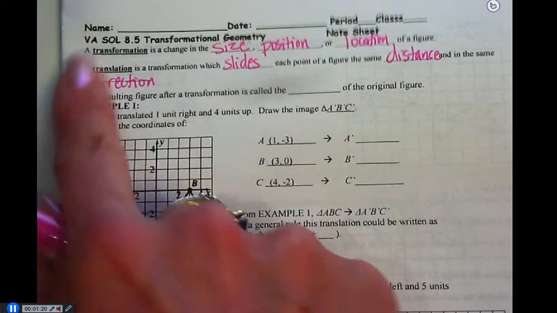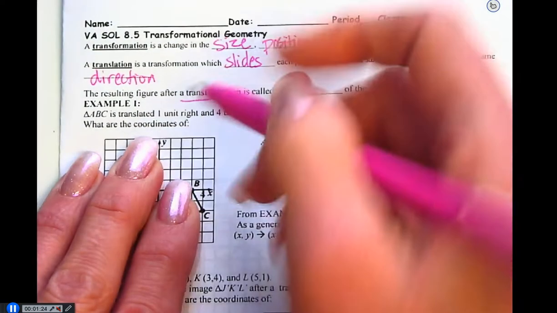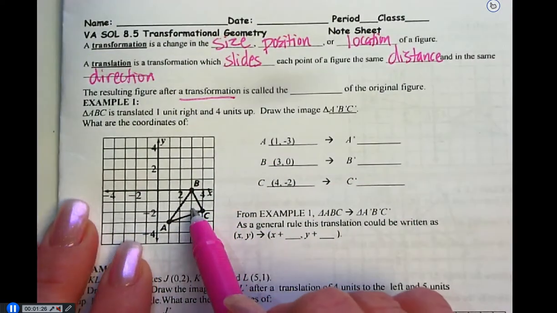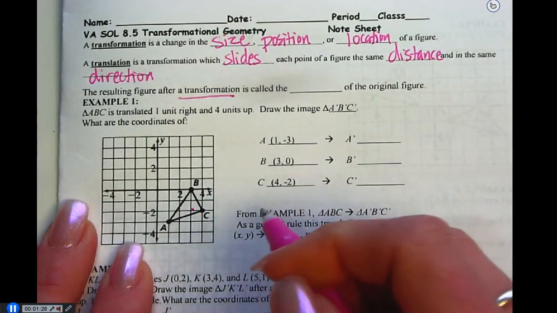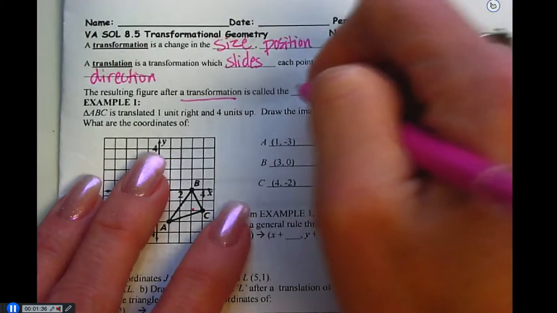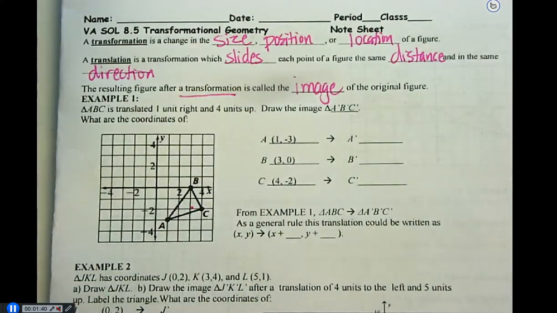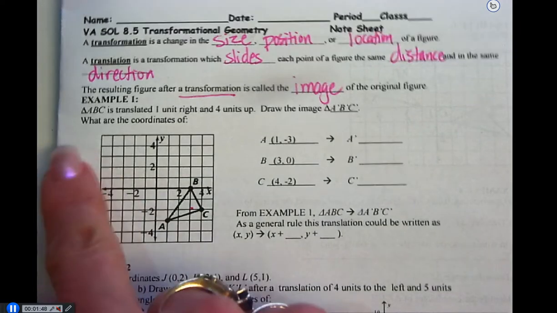So the resulting figure after the transformation, the extra figure we make from the original, what is it called when we have a copy of something else? It starts with an I. Image. It's an image of the original. It looks the same, but it's not exactly the same. It's a clone, if you will. So we're going to start with an example.